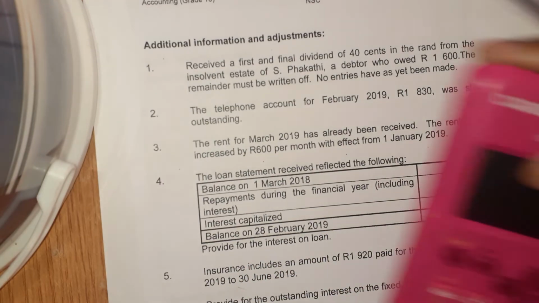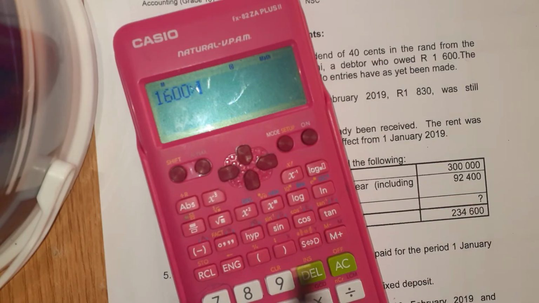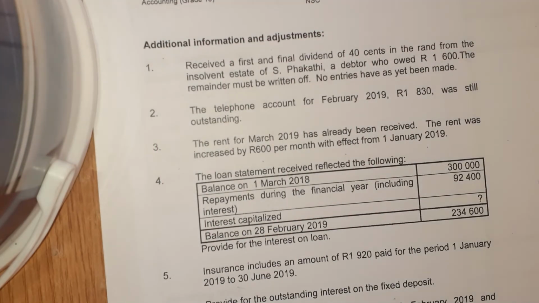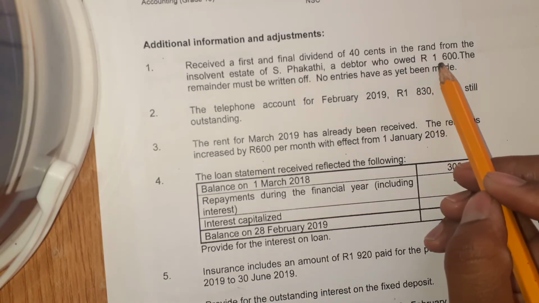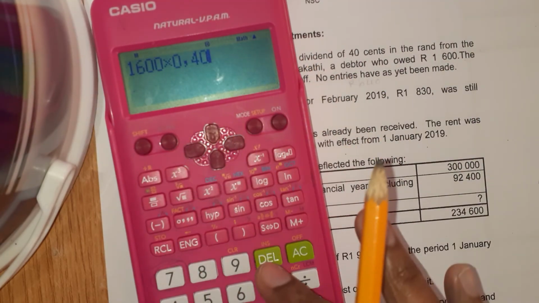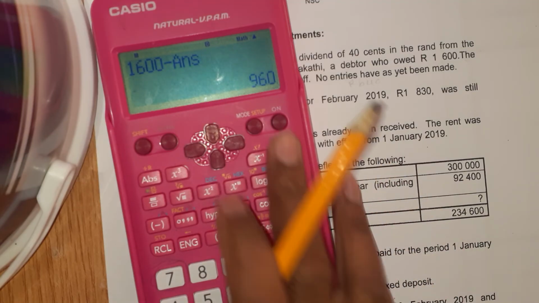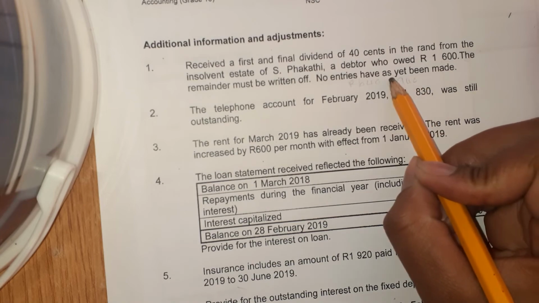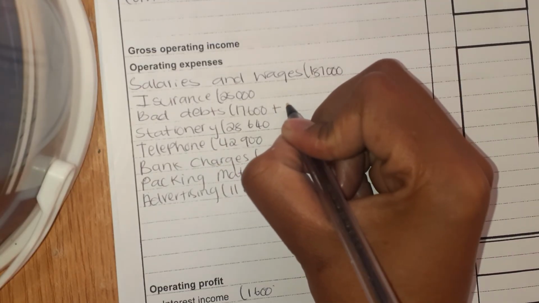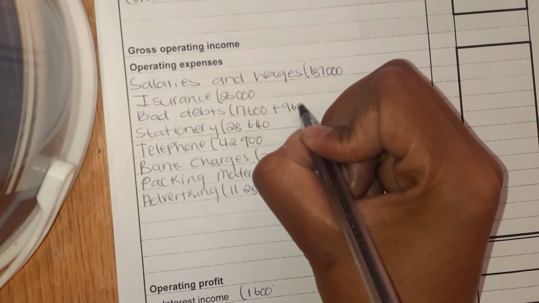So we have a debtor. This person is not yet a bad debt, guys. So we have 1,600 times 0.40. That is 640. This is how much this person has paid us. So we had 1,600 rand. Of this 1,600 rand that he owed us, he could only pay 640. So let's see, 1,600 minus 640, we are left with 960. This 960 is a bad debt. So we are going to go here and add 960. He cannot pay us this much.